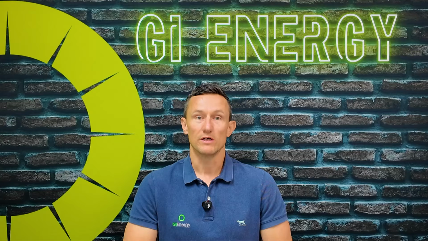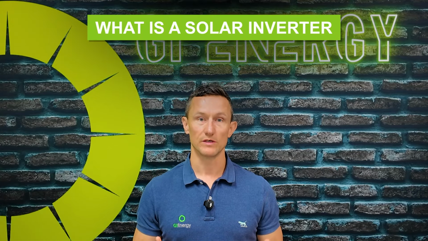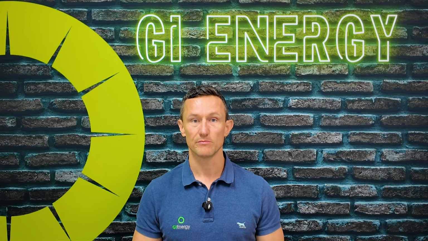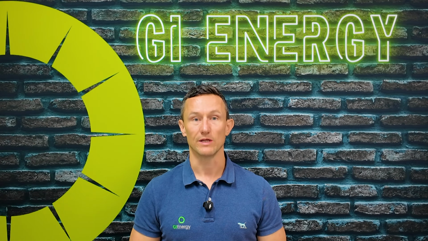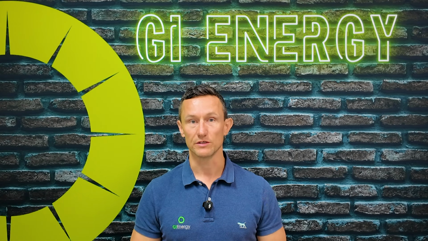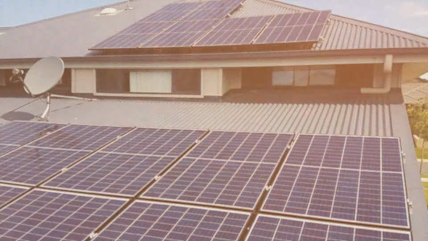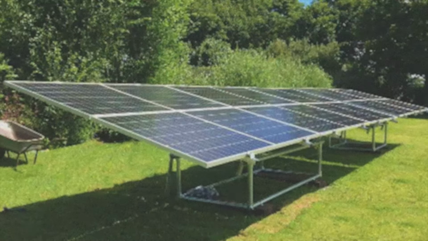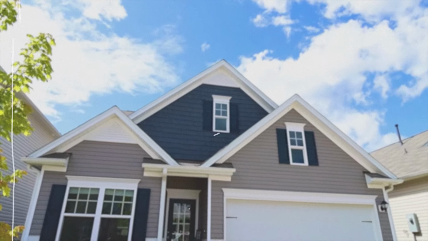So to start with, what is a solar inverter? Well, a solar inverter is a really crucial part of your solar system. It's the second biggest component in terms of cost that you'll have to outlay if you want to get a fully working solar system. Typically your solar panels will sit on your roof, or if it's a large array, sometimes they're on the ground, on a ground mount. The solar panels are what produce the solar energy, converting energy from the sun into useful energy.